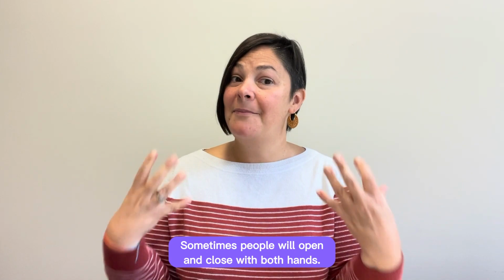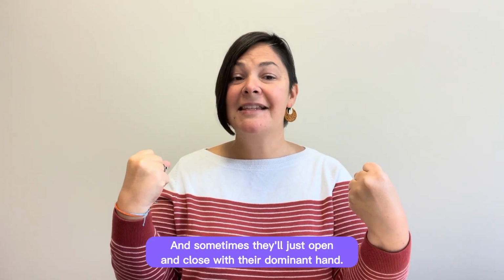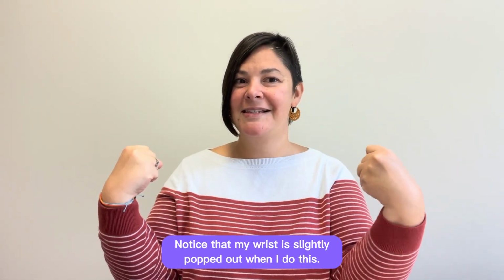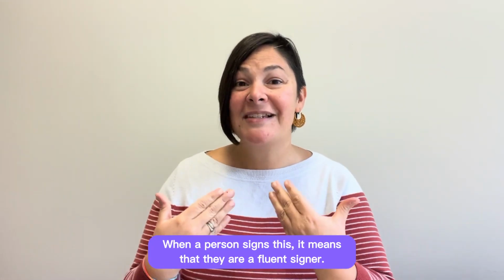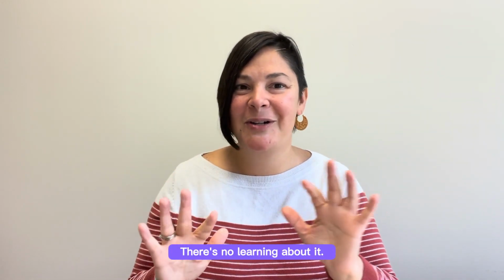Fluent signer. S hands, palms up. Sometimes people will open and close with both hands. And sometimes they'll just open and close with their dominant hand. Notice that my wrist is slightly popped out when I do this. When a person signs this, it means that they are a fluent signer. There's no learning about it. Sign.